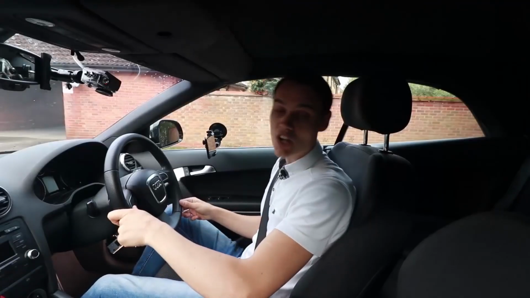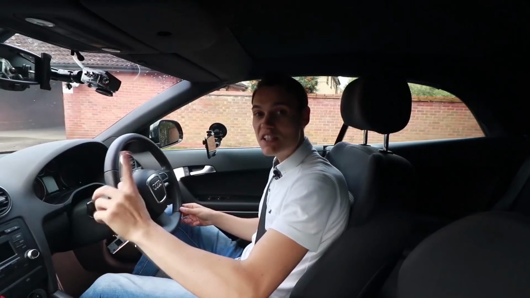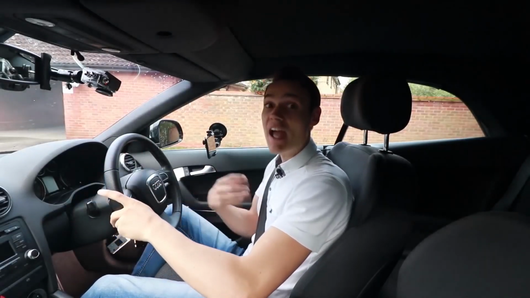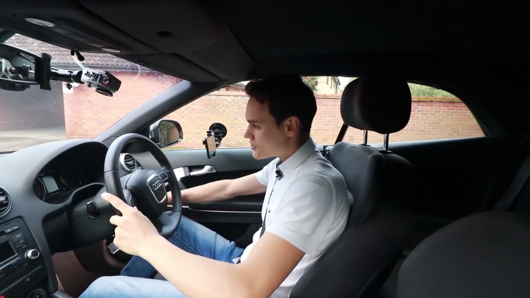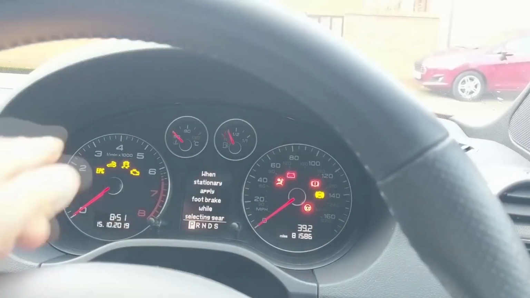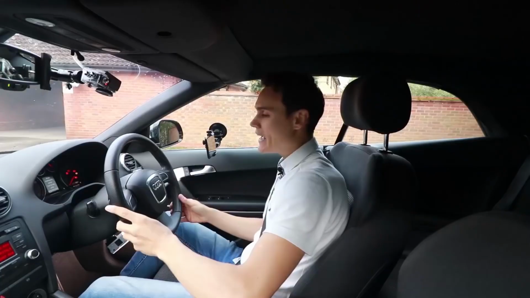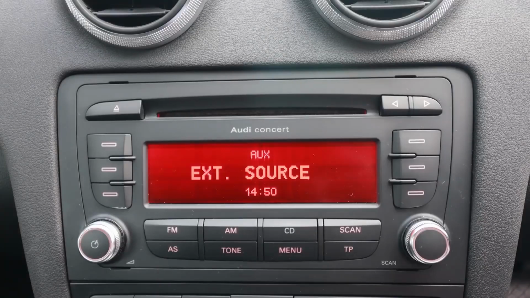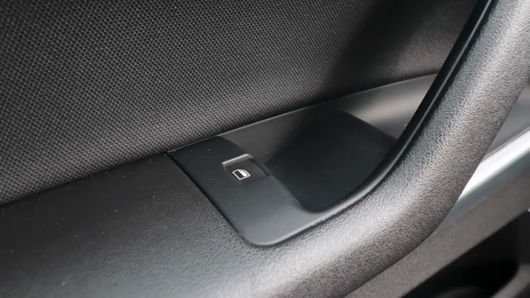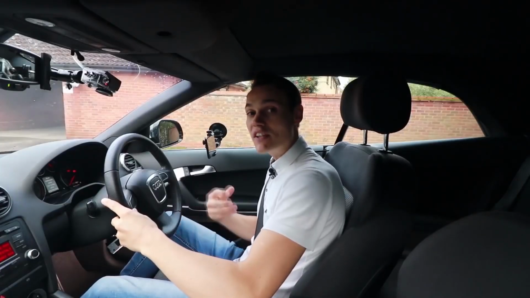There's two stages to starting your car. The first stage is the ignition, and the second stage is your engine. To turn the ignition on, turn the key the first click until lights light up on the dashboard, these little symbols. Now your ignition's on, your electrics will work, such as your fan, your stereo, your lights, and your electric windows. The next step is to turn the engine on.